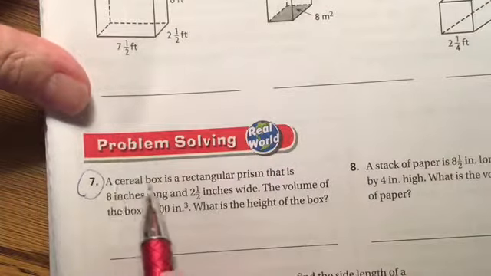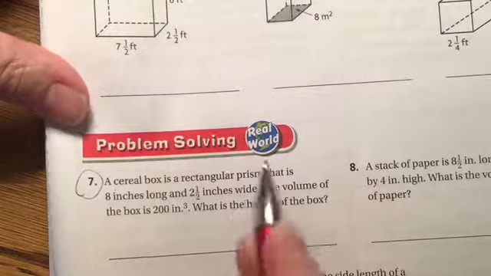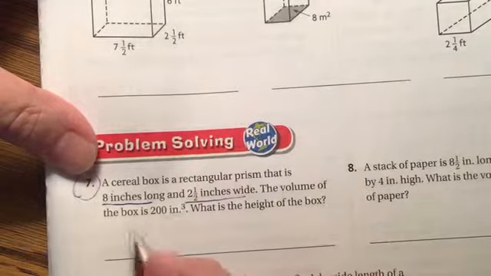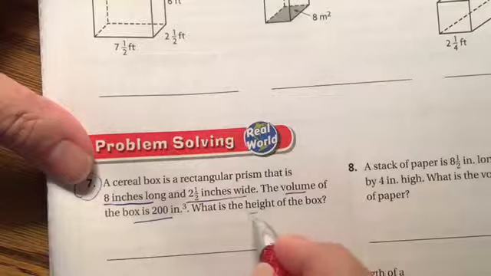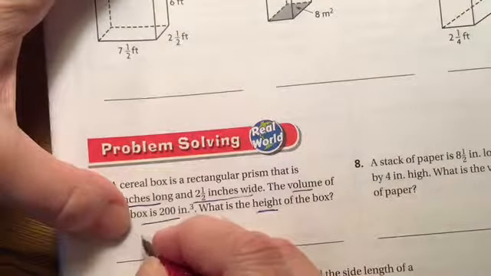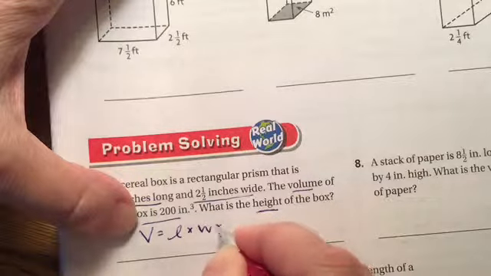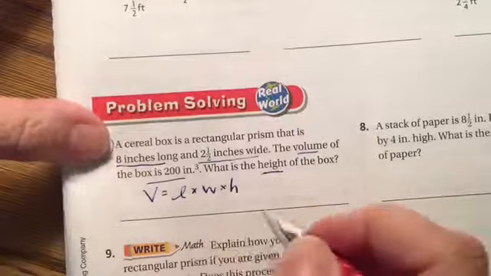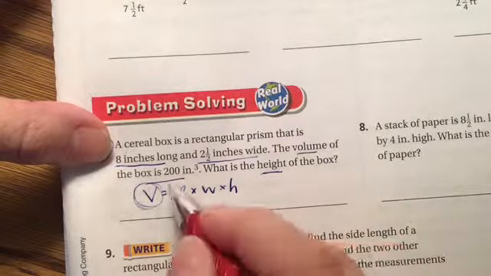So a cereal box is a rectangular prism that is 8 inches long and 2.5 inches wide. Okay, so 8 inches long, 2.5 wide. The volume is 200 cubic inches. What is the height? So remember, volume equals length times width times height. Now, just like back with that parallelogram, I know this on the left-hand side of my equal sign.